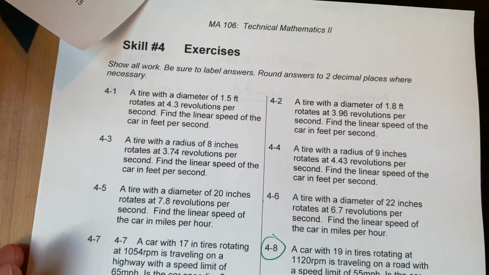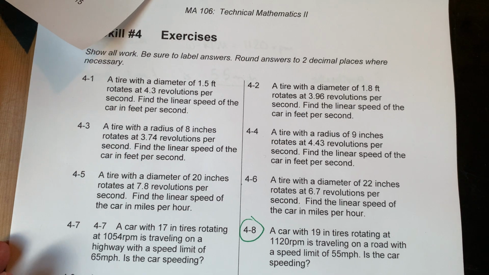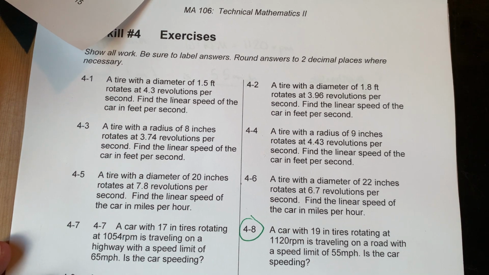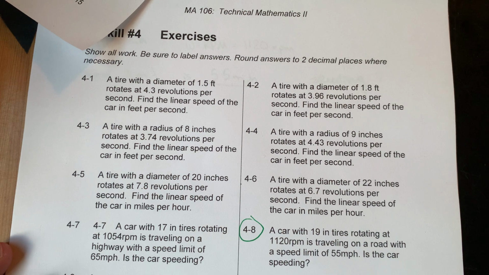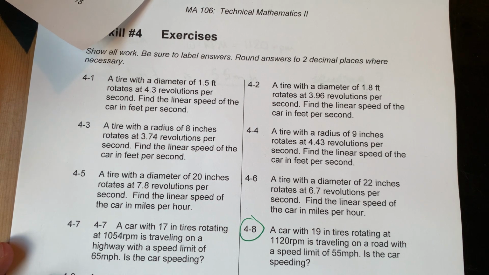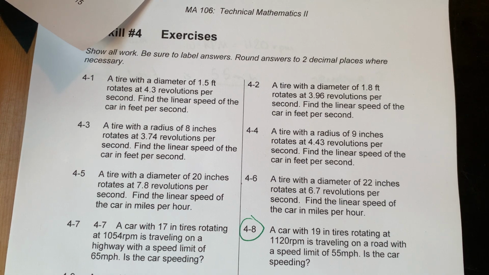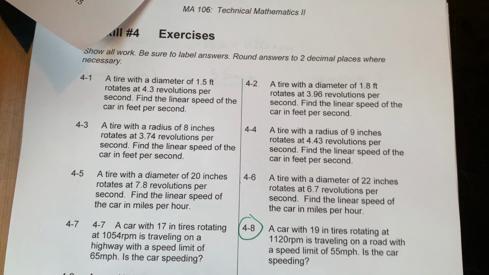I'll run a second example. I'll just pull one from the exercises here. So I'm going to pull number 8. Very similar type of question, but asked in a little bit of a different way. So a car with 19-inch tires is rotating at 1,120 RPM, right? So rotations per minute now. So that car is traveling on a road with a speed limit of 55. So is the car speeding?